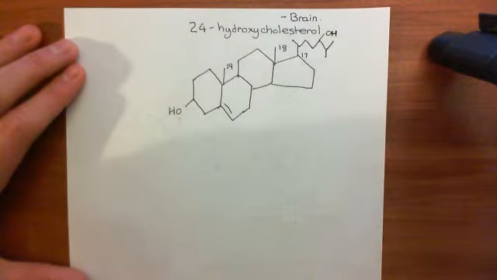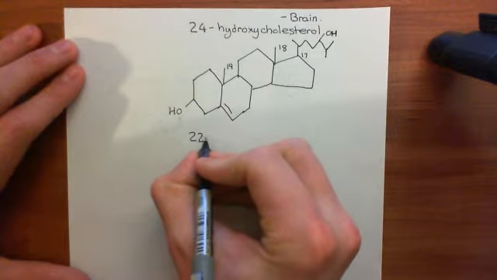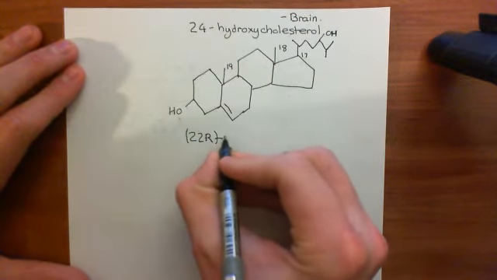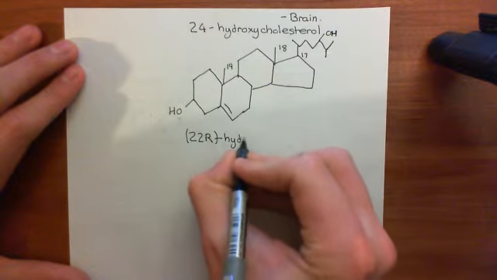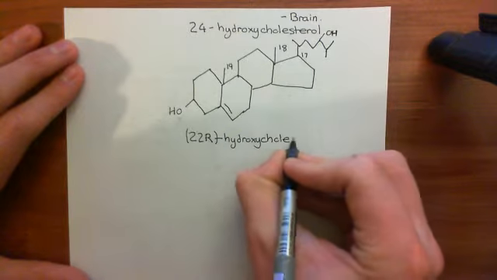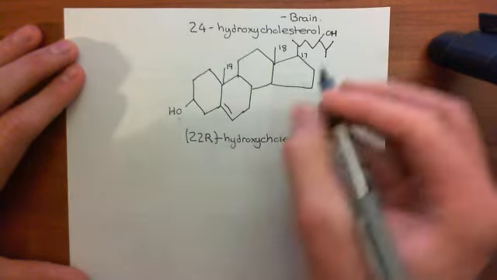So one final example, which is found less selectively in a single place, is 22R-hydroxycholesterol. So 22, and then you have R, which again refers to the optical isomerism, and then we have hydroxycholesterol. This is again very easy. We've just got an alcohol group coming off this 22nd carbon.